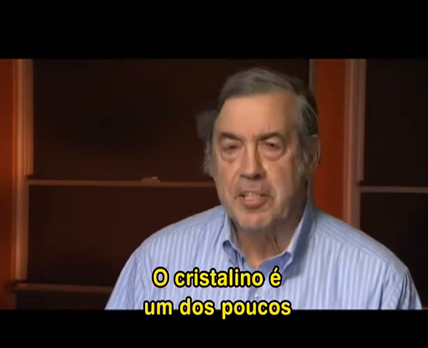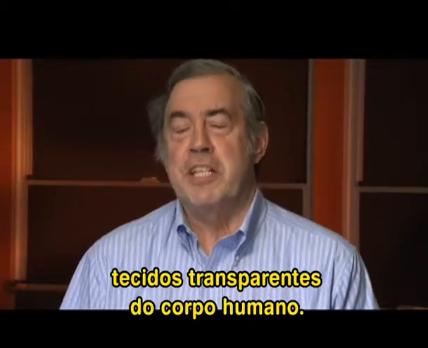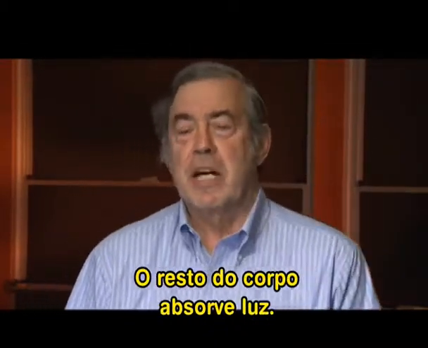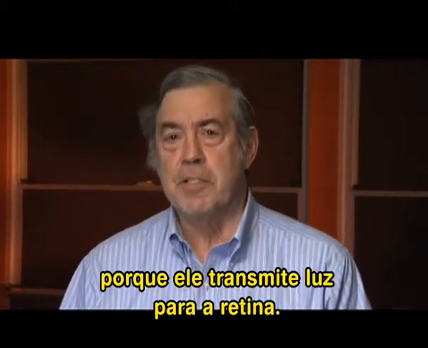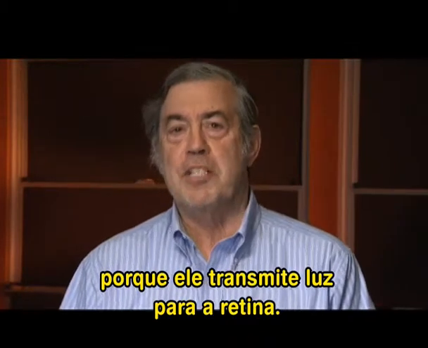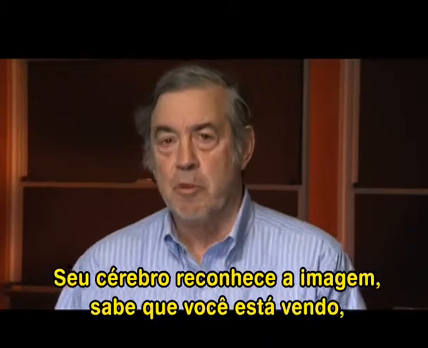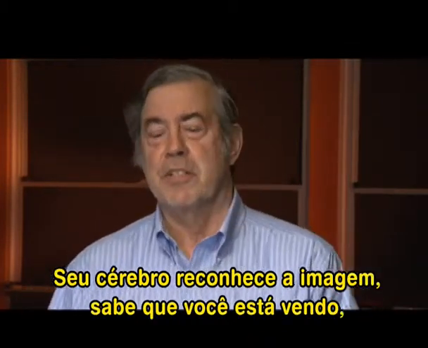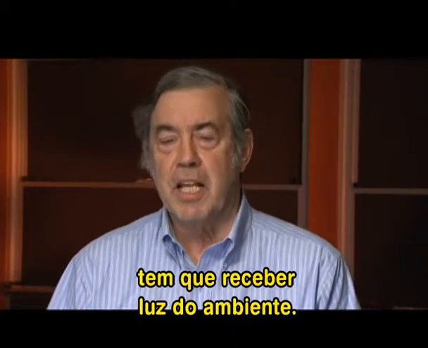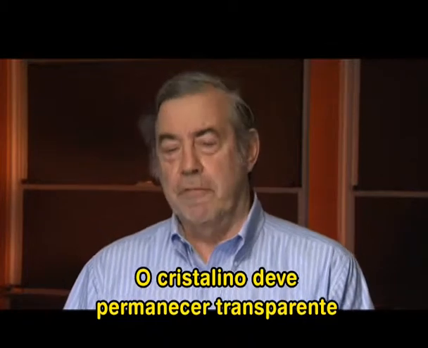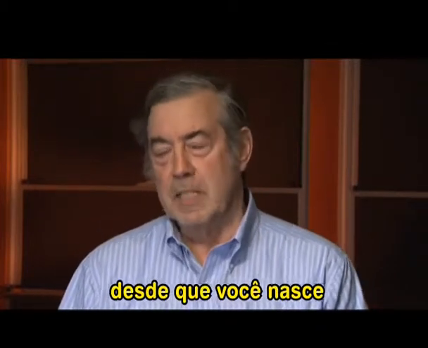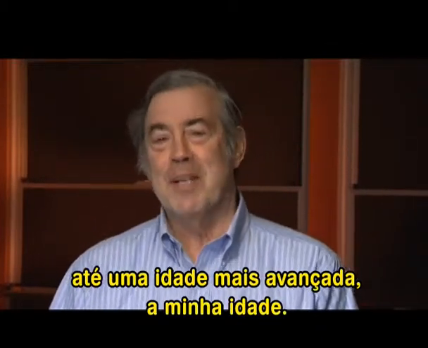The lens is actually one of the very few transparent tissues in the human body. The rest of the body absorbs light. The lens has to be transparent because, of course, the lens transmits light to the retina, and if your brain is going to recognize the image and know what you're seeing, it has to receive the light from the environment. The lens has to stay clear all your life, from the time you're born till older age, till my age.